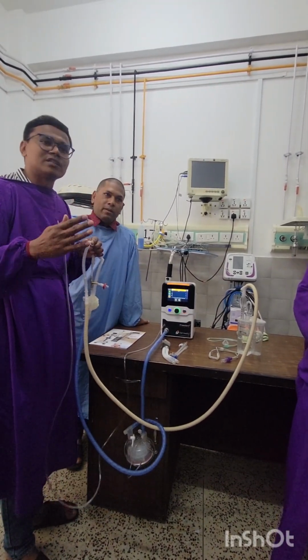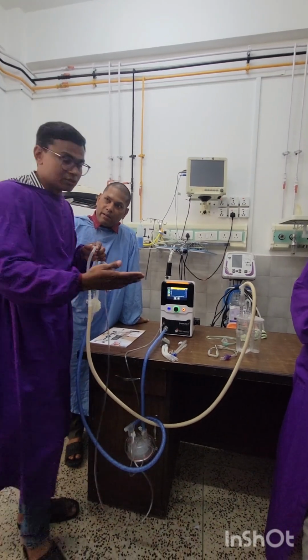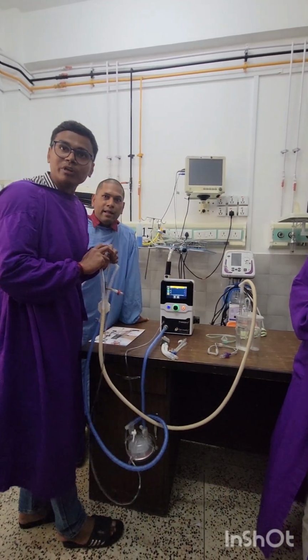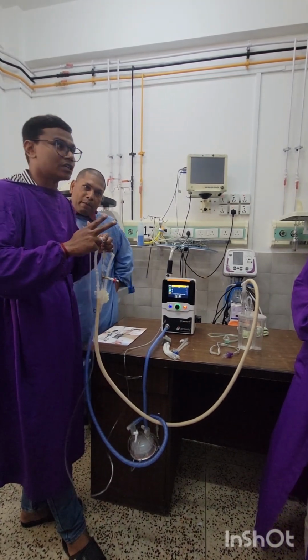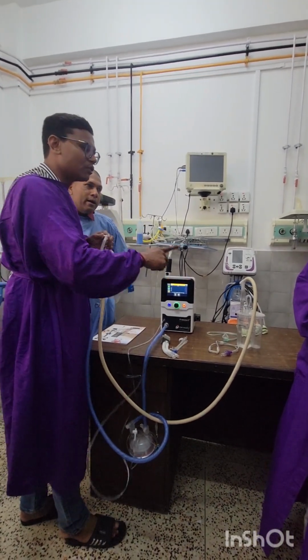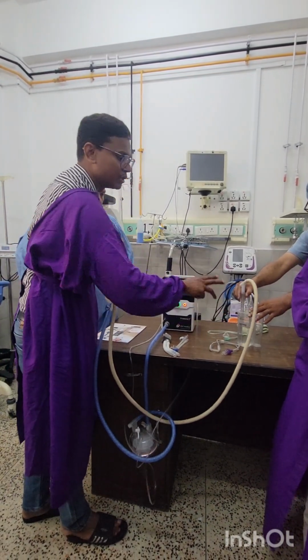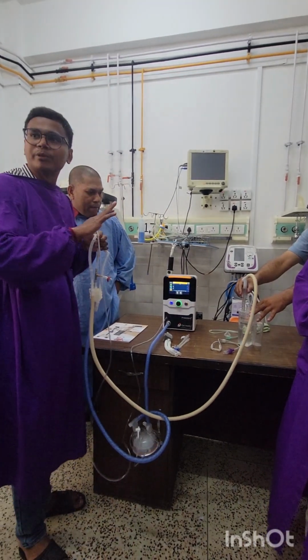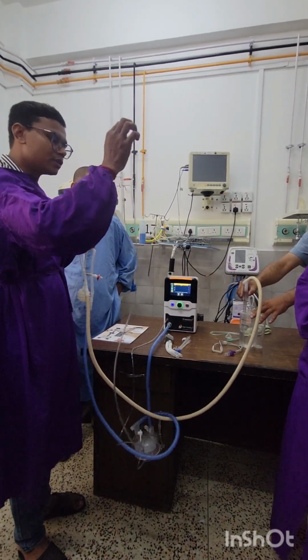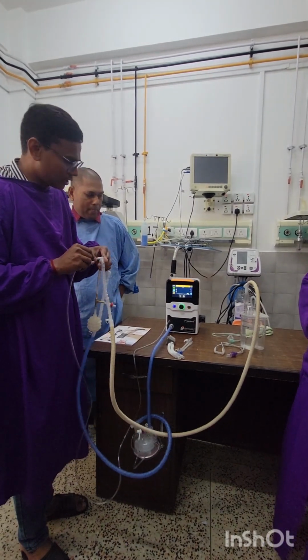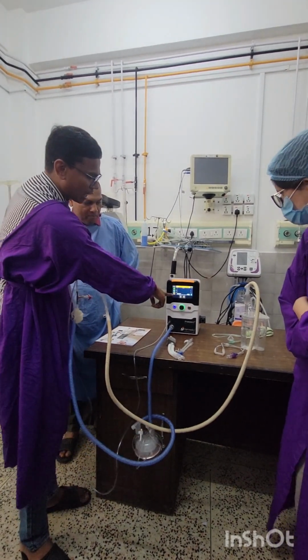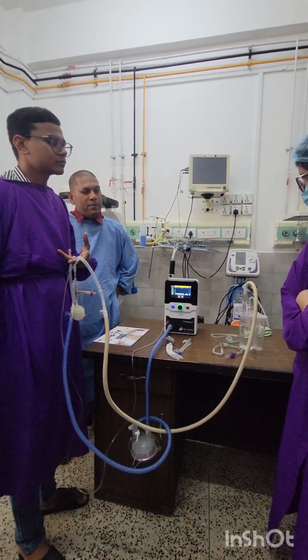So many factors affect your delivery pressure: the water level of this bubble jar, the leakage in the circuit, the leakage in the interface, everything is affecting it. You have only one indication while using a bubble CPAP: if the bubbles are going on, then your CPAP pressure is delivering. Here, with the help of this real-time pressure monitoring system, when I attach this monitor, you can see how much pressure is being delivered to the baby.